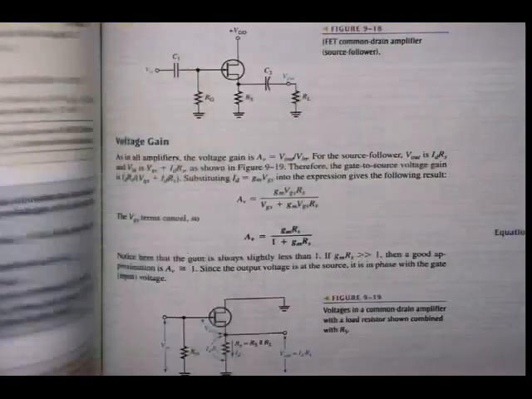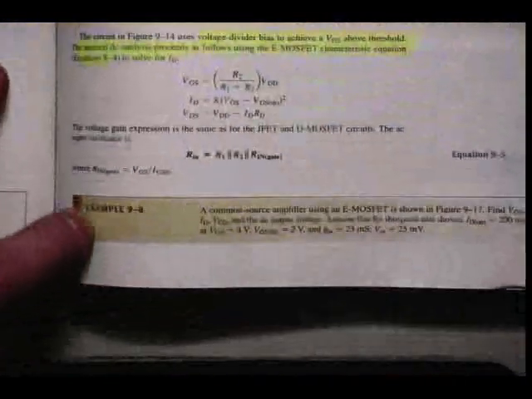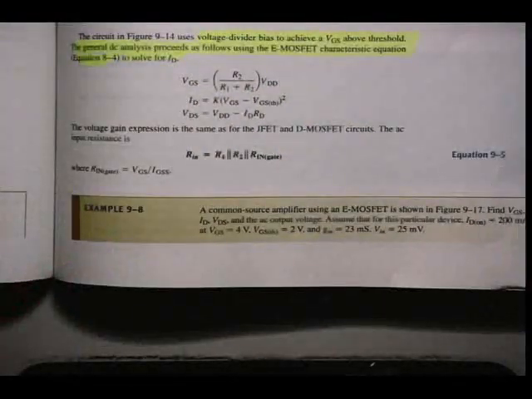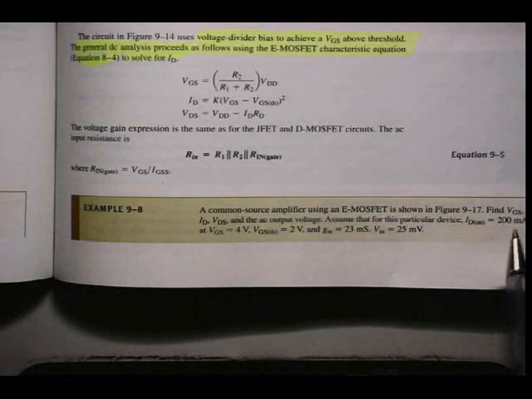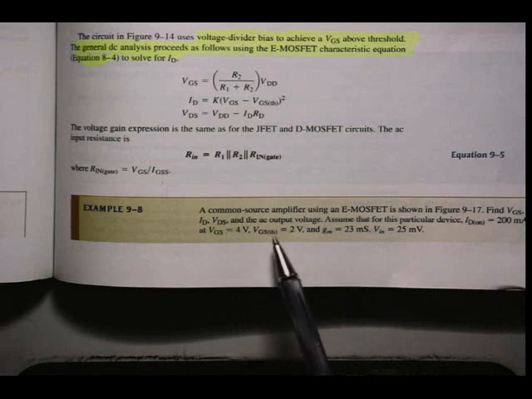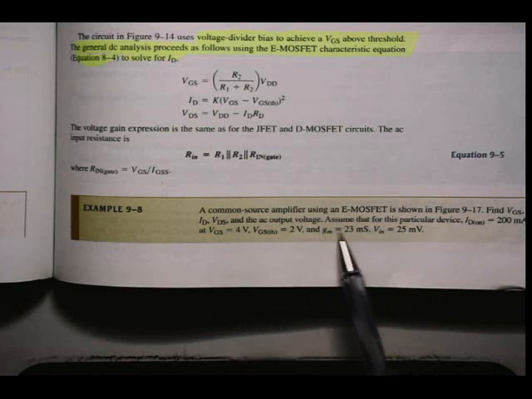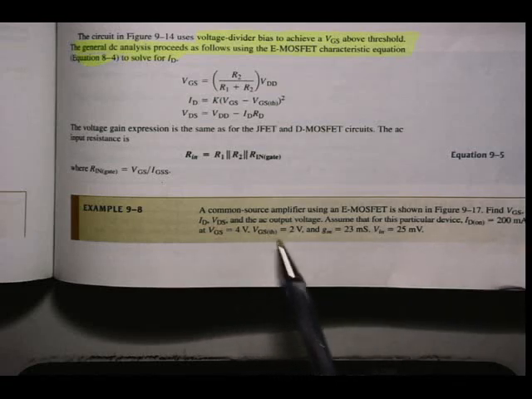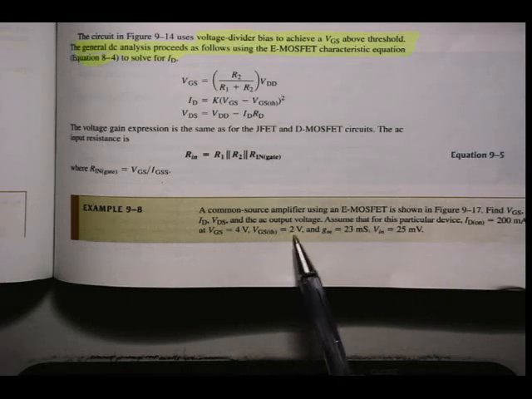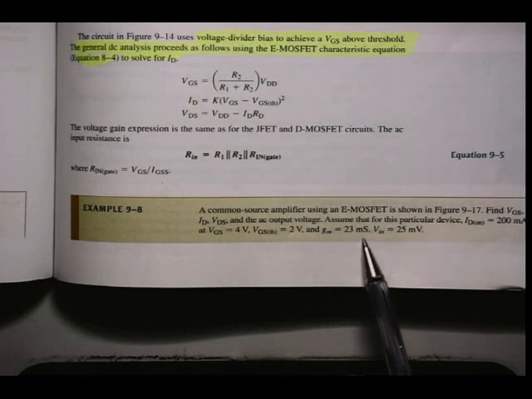Have a look at this last example. A common-source amplifier using an E MOSFET is shown in figure 9.17. Find VGS, ID, VDS and the AC output voltage. Assume that for this particular device ID on is 200 milliamps at VGS 4 volts, VGS threshold is 2 volts and gm is 23 millisiemens, V in 25 millivolts. Let's have a look at the solution on the next page.